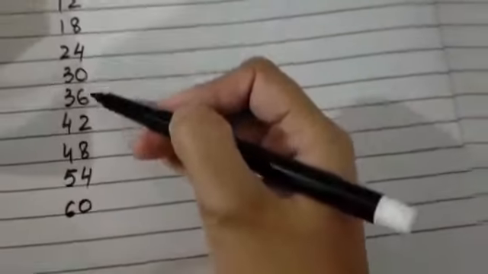The 6 1s are 6, 6 2s are 12, 6 3s are 18, 6 4s are 24, 6 5s are 30, 6 6s are 36, 6 7s are 42, 6 8s are 48, 6 9s are 54 and 6 10s are 60.